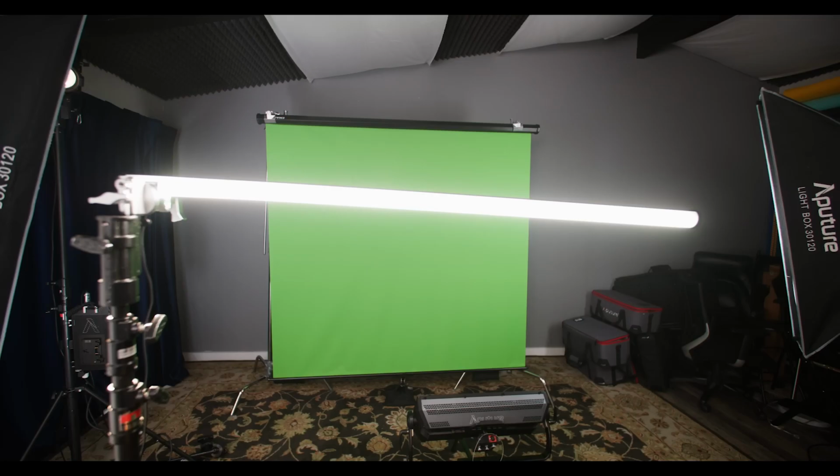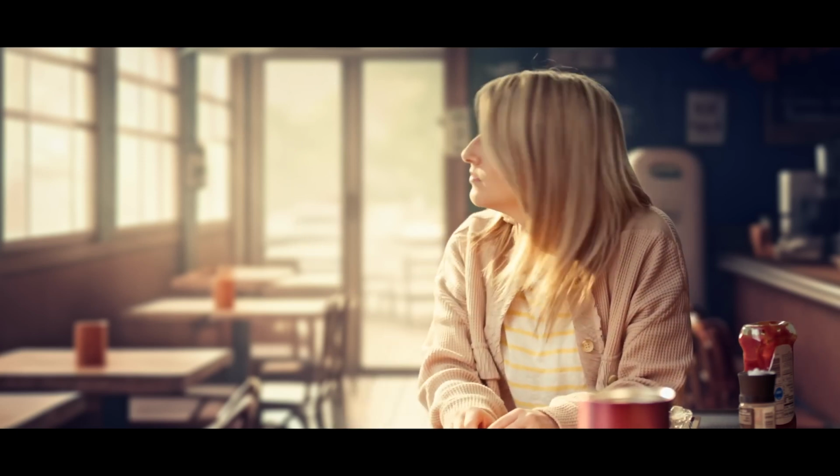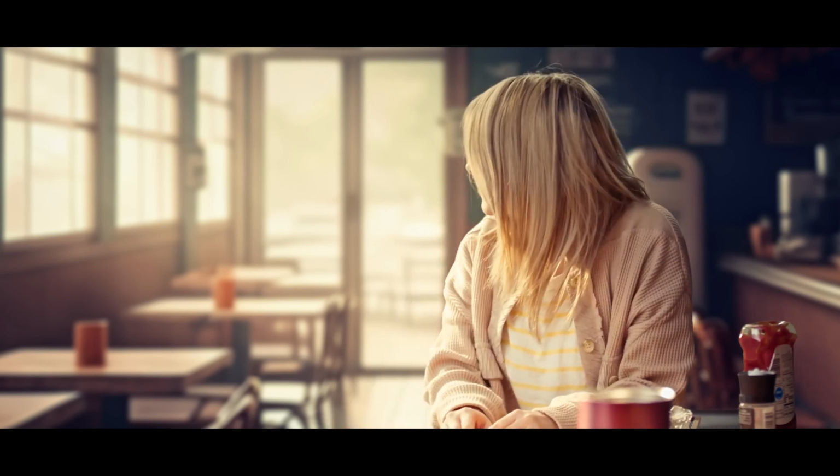To mimic the light from this back window, hitting Lynn's shoulders and back of her head, we used the Amaran T4C. It was placed right behind her above the camera frame. This light helped to wrap that backlight around her so it could hit her left shoulder and the back of her head. As a cinematographer, it was interesting working with this AI background because the look was set for me, and all I had to do was mimic the light for the subject. I really enjoyed it, and I think the results are pretty good.